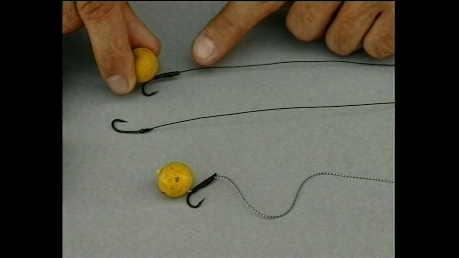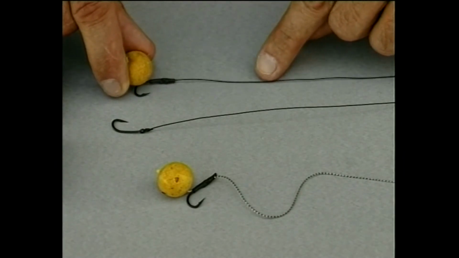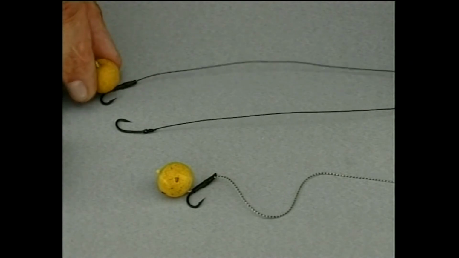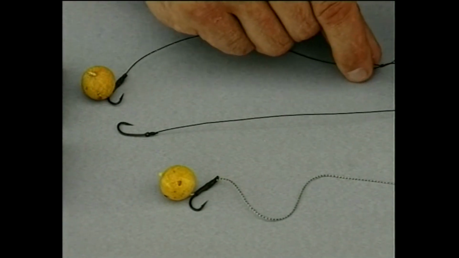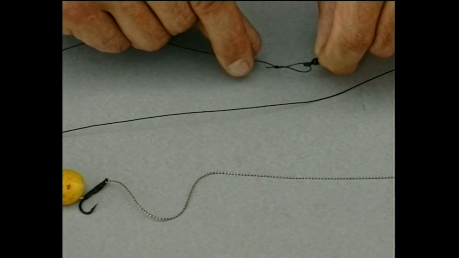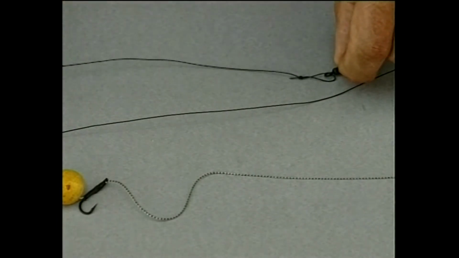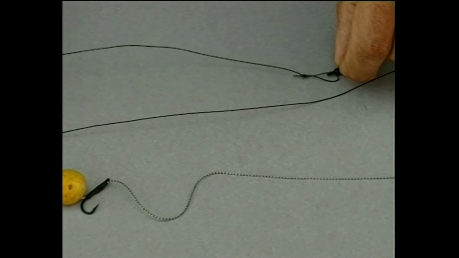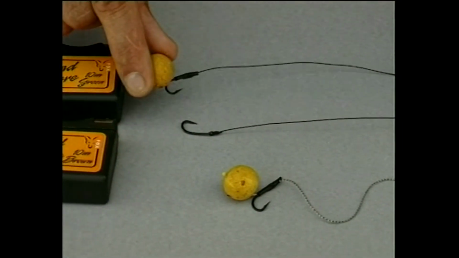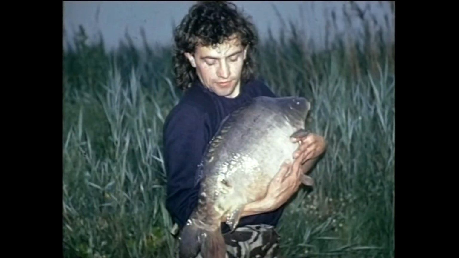This is the Amnesia rig or stiff link rig. The one important part of this rig that many people forget to do is the loop at the end. This loop allows some free movement of the presentation, but not enough to make it rejectable. The stiff link, ideal for presenting bottom baits and balanced bottom baits, and one that should be used on your water if possible.